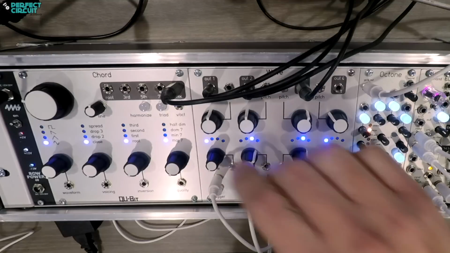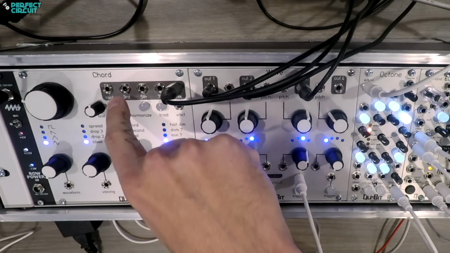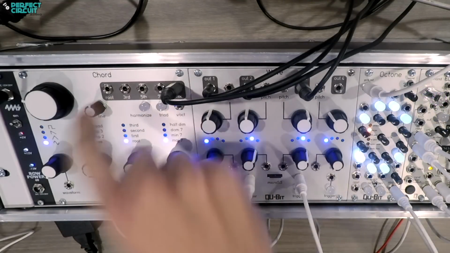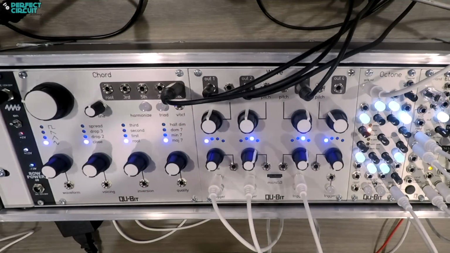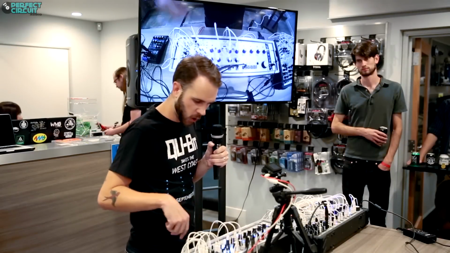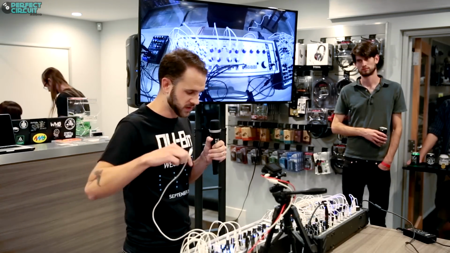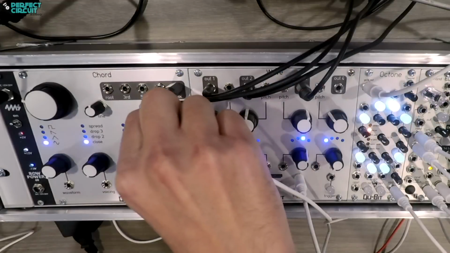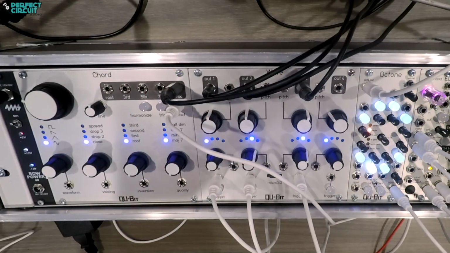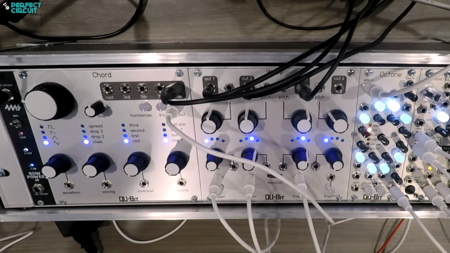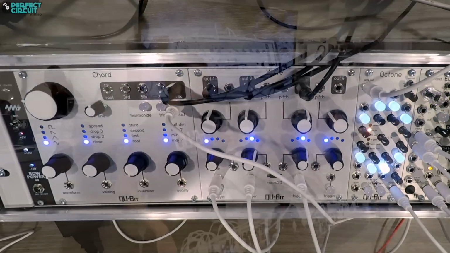The volt per octave input sets the frequency of the root note, and then all of the other chord tones harmonize to that. So if we take our pitch sequence from the Octone, which is our sequencer, we plug it into volt per octave, you hear it's changing the root note, which changes all of the notes in relation to it as well.